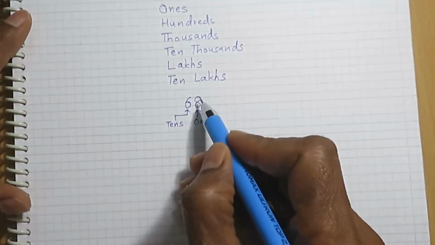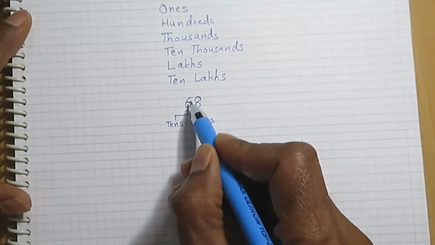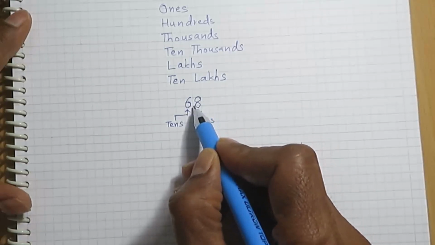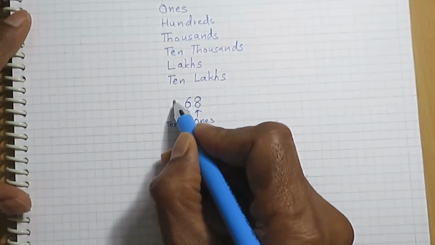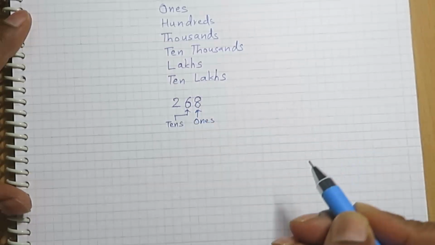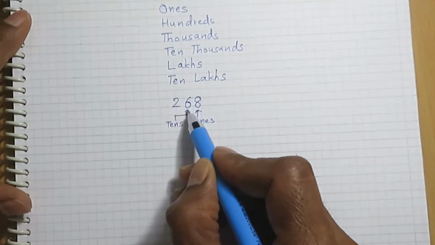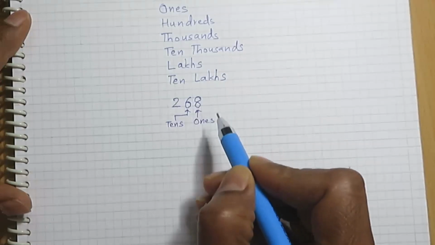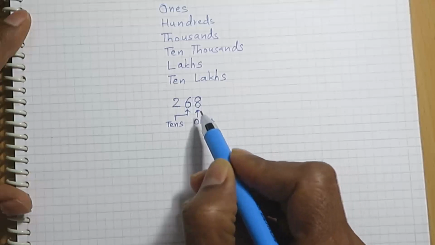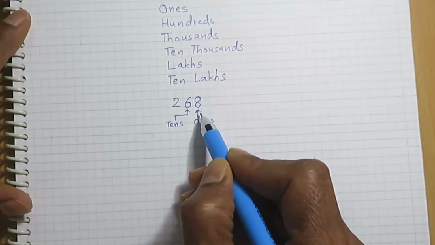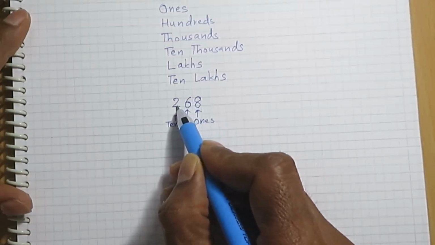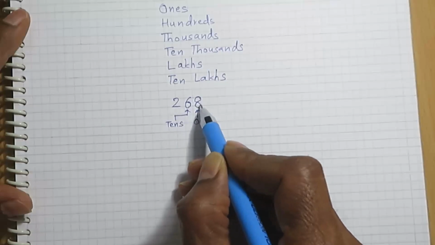Okay? Let us think about a number larger than this. So I will write 2 in front of it. Now this is a much larger number, 268. So this is called 268.